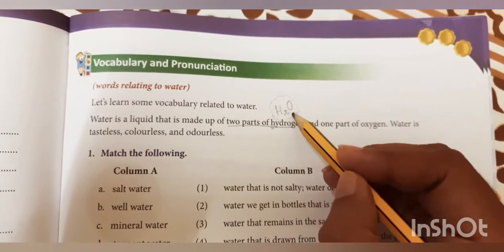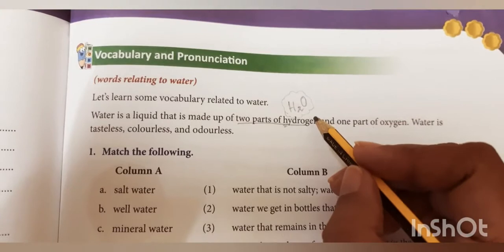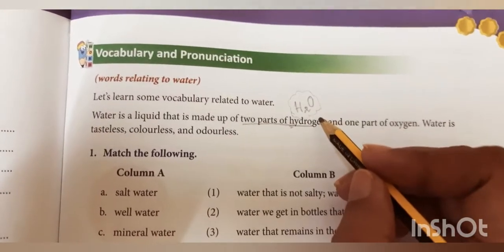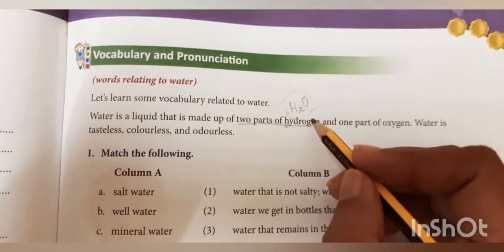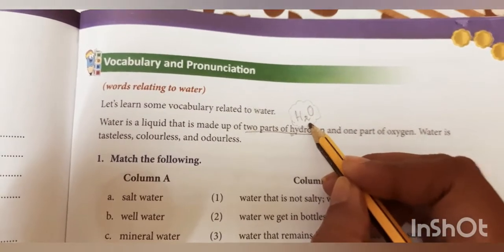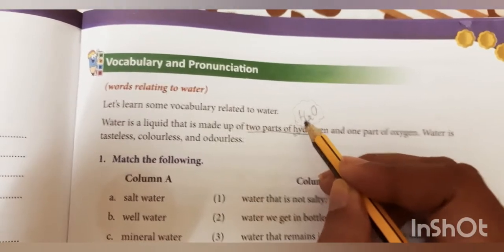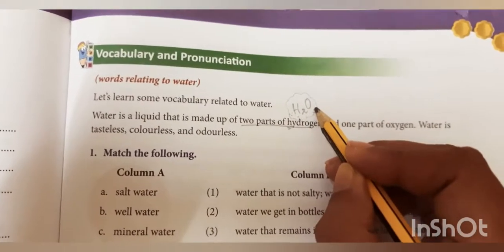This is water. I think you might have learned this in your science subject. If possible, call your science teacher and ask what is the science form for water. H2O. Two parts of hydrogen and one part of oxygen.